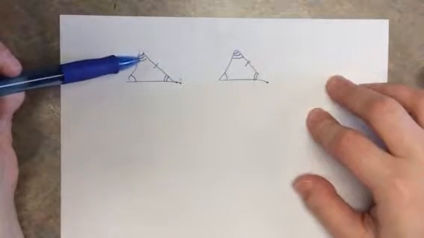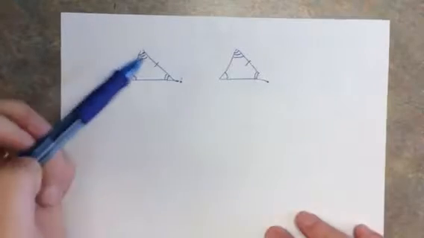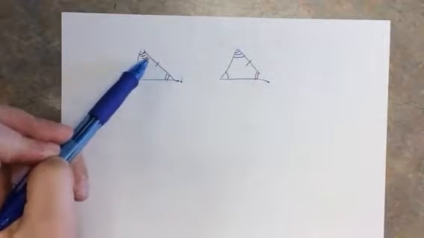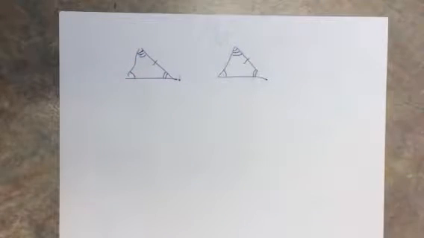With that labeled, I can't use angle, angle, angle, but is there something else hiding in there that I could use from our list? Oh, yeah. Angle, side, angle. Because they actually do know the third angle because of triangle properties. So angle, angle, side is really just a variation of angle, side, angle.